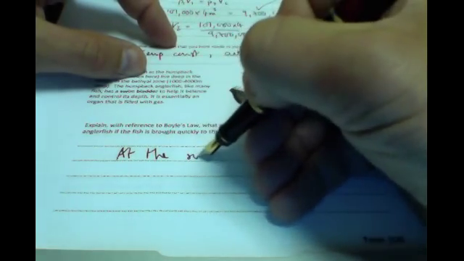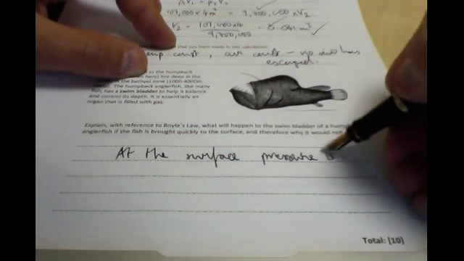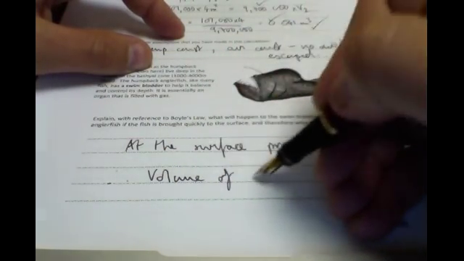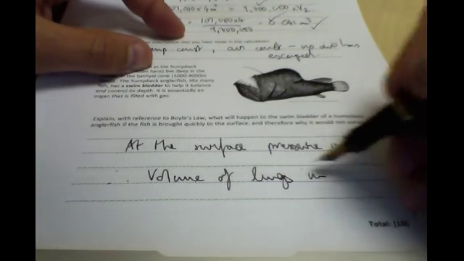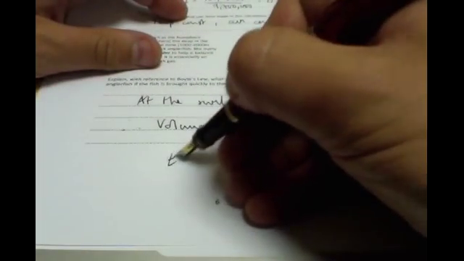Okay, then we have the anglerfish, the humpback anglerfish, and this is talking about what happens if he pops up to the surface. If they go to the surface, at the surface the pressure is less. Therefore, the volume of lungs increases. And those are the 2 major marks I was looking for. And then you can be as descriptive as you like.